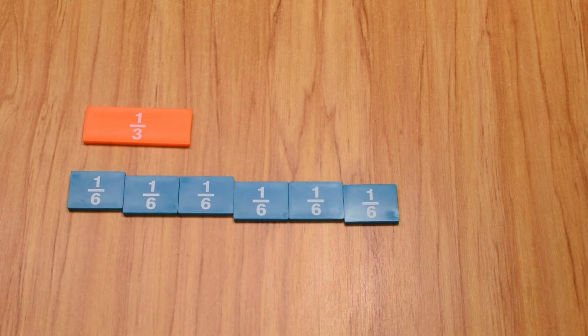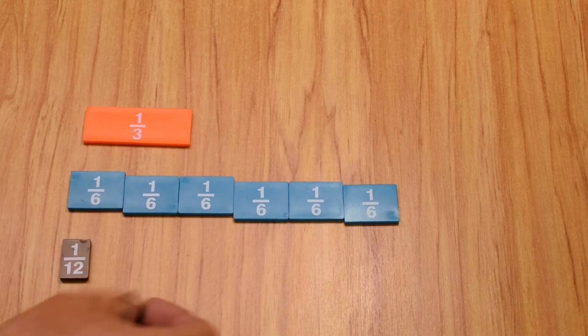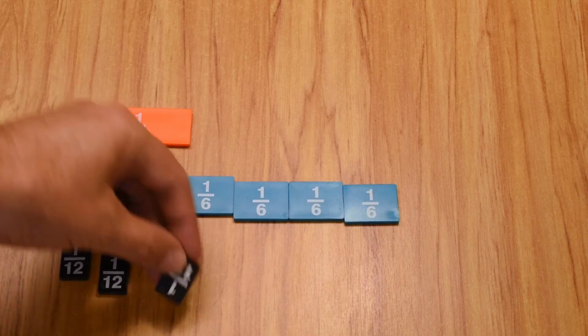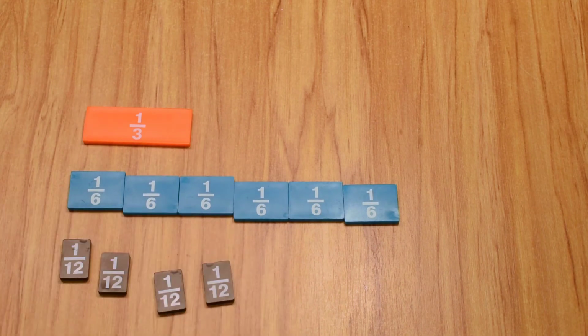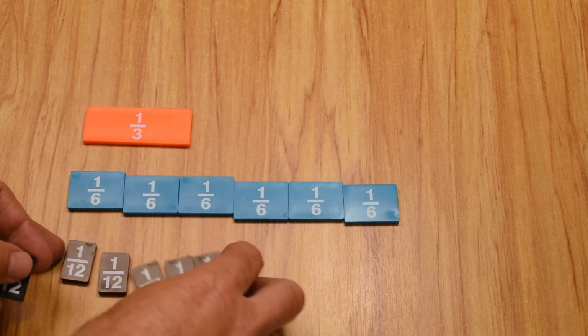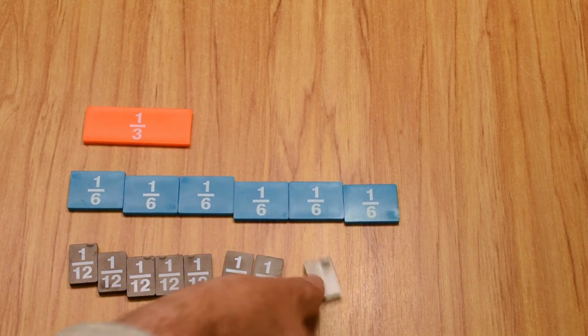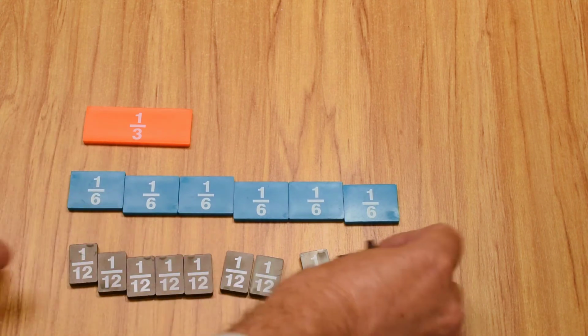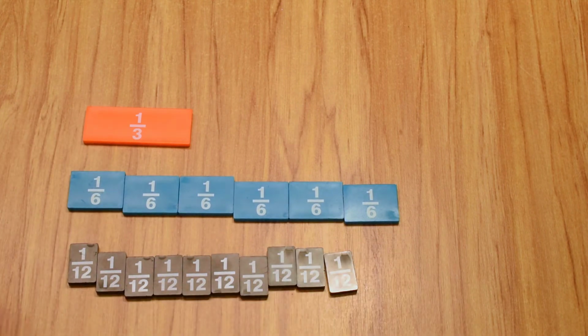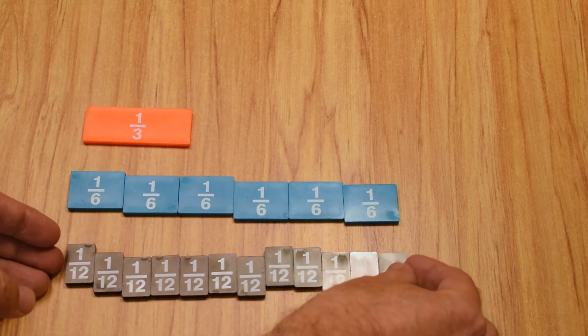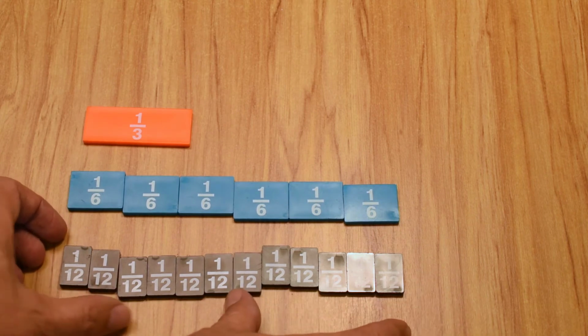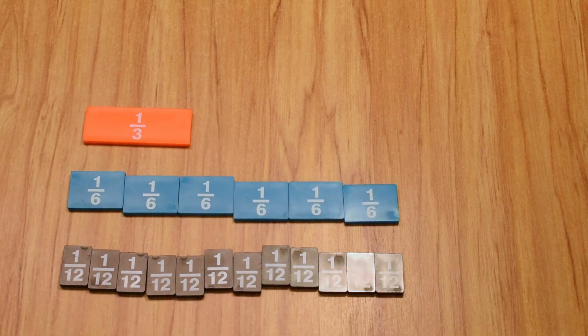And what other ones might work? Say I had some 12ths. You can see that I need an awful lot of those. Hopefully there's enough left. It's one of those school sets where some of the pieces go missing. I think we might make it. Good, look at that, beautiful. Okay, so that's the whole set.